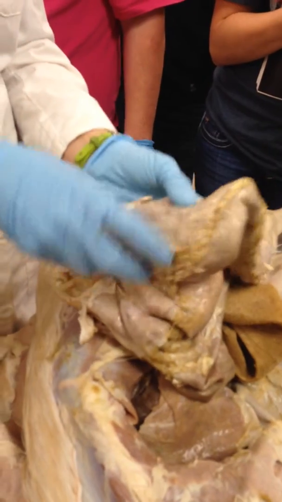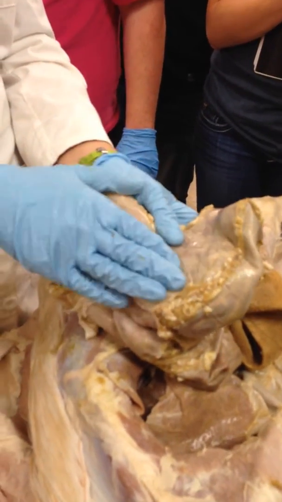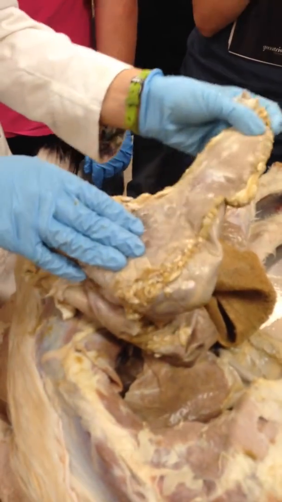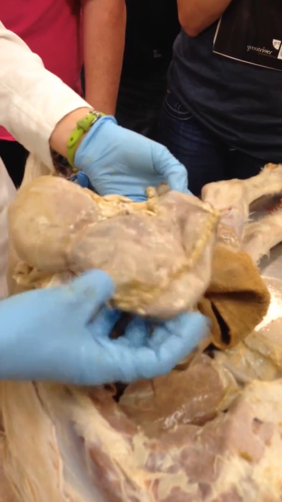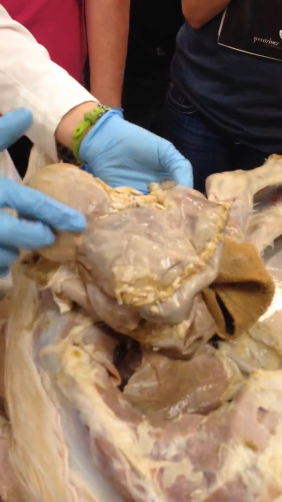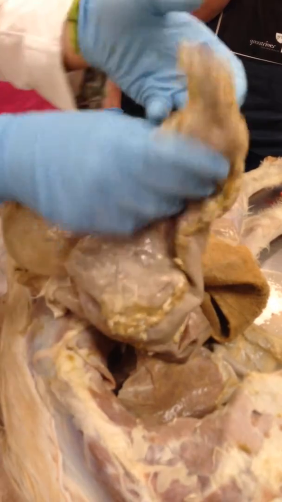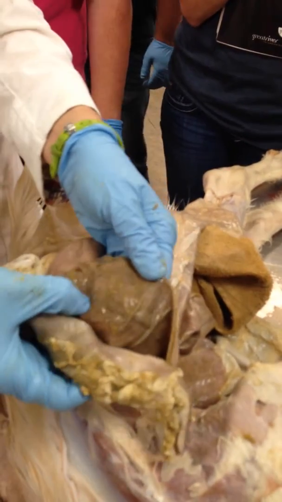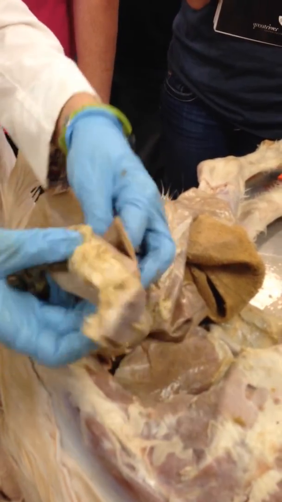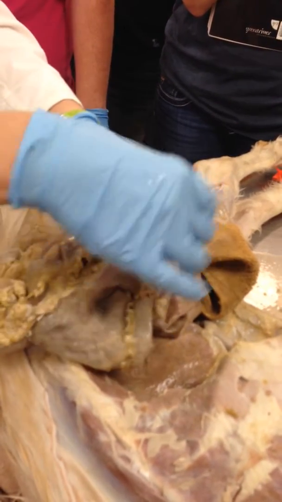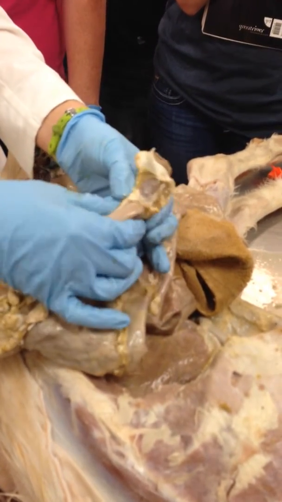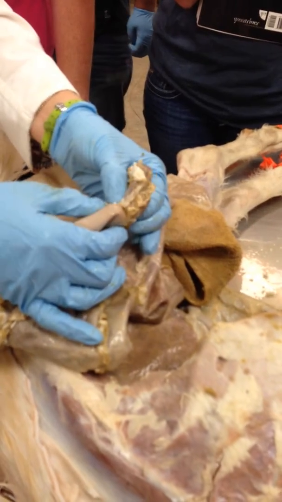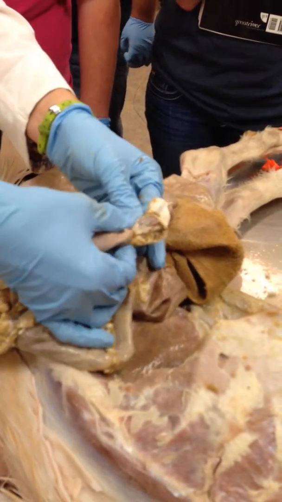So the abomasum has the cardia, which is the entrance into the stomach, and the pylorus, which is the exit. This blind pouch at the top is called the fundus. Cardia coming in, fundus here. You can see in comparison to the other ones, it's got a relatively smooth surface. The pylorus is the part leaving the stomach going into the small intestine. The part that controls that movement is called the pyloric sphincter there.